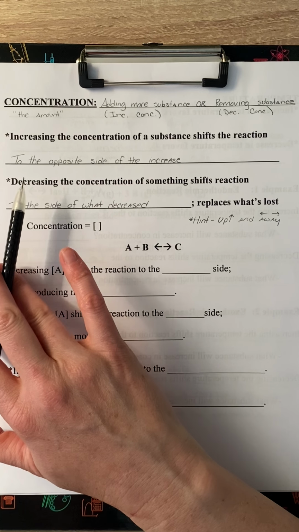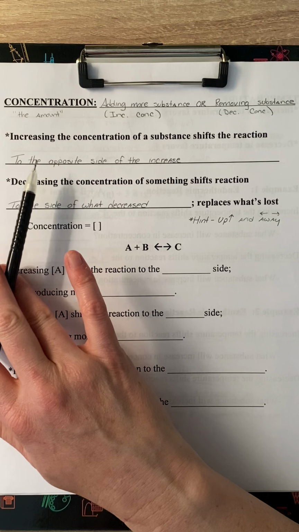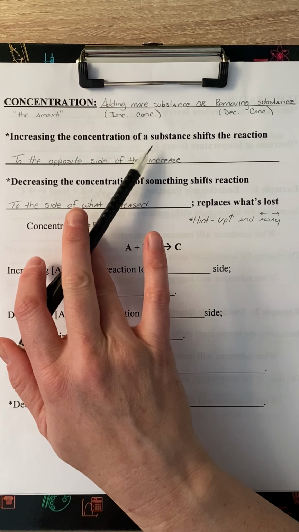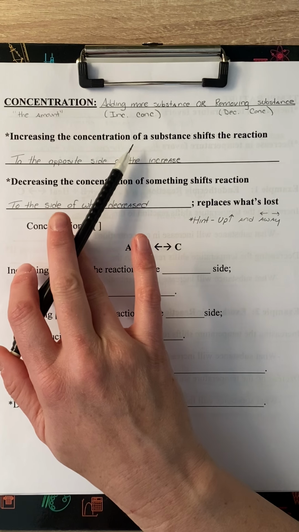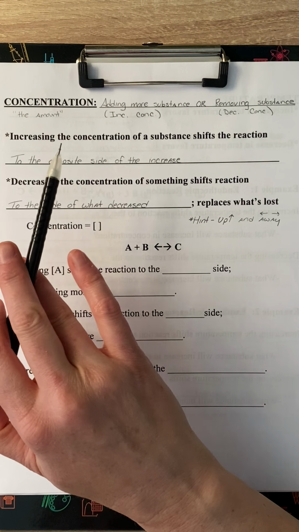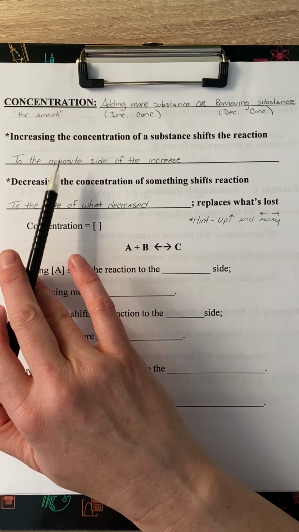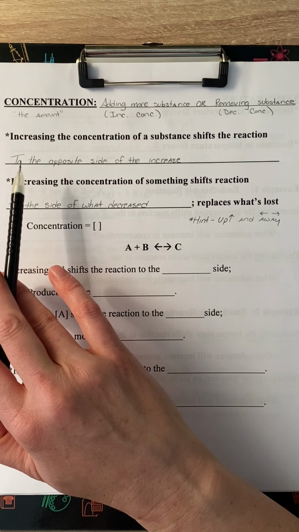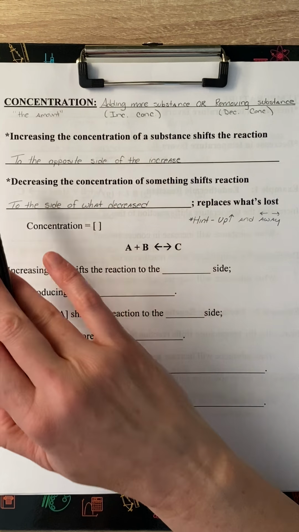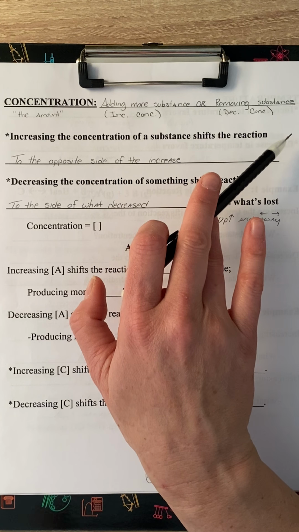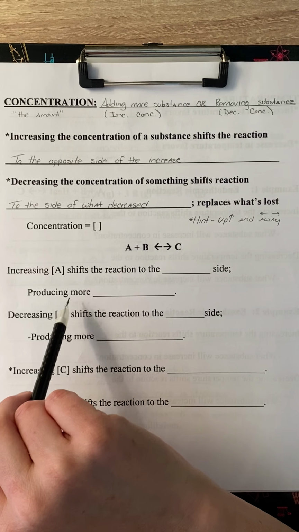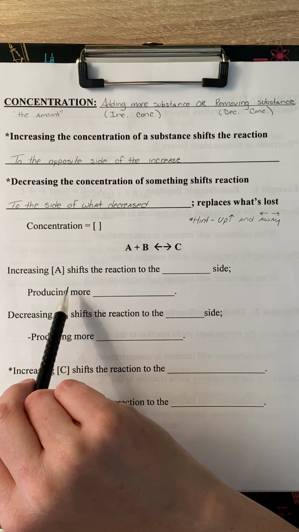So what I want you to think about, it kind of makes sense if you think about what's actually happening here. If I increase the concentration of any substance in the reaction, it's going to shift to the opposite side. Think about what that means. If I have a bunch of reactants and I add more reactants, I'm going to make more product. I'm going to shift that reaction to the opposite side. So if I'm adding stuff on the left side, we're going to shift to the right side and make more of whatever's on the right side.